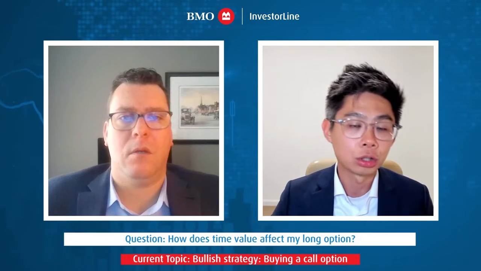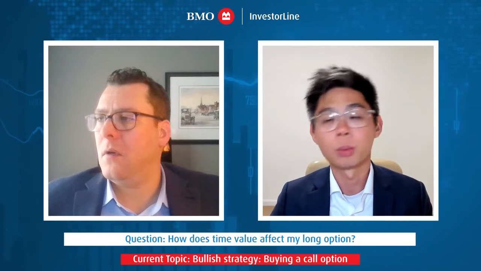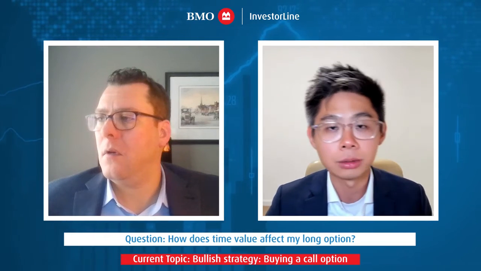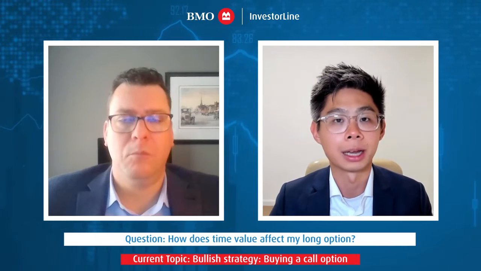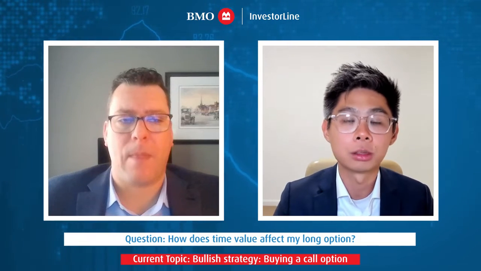So the asymmetrical risk profile that looks so attractive for a lot of investors when they first learn about options, who doesn't want unlimited upside with limited downside? But that asymmetrical risk profile comes with the trade-off of time value always working against you. How much time value? In this particular case, $12.55 worth of it.